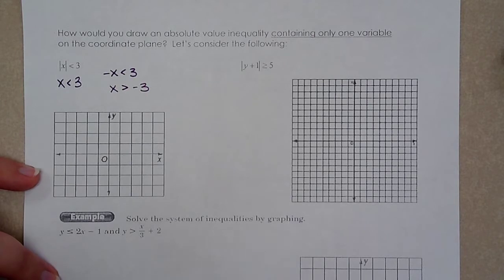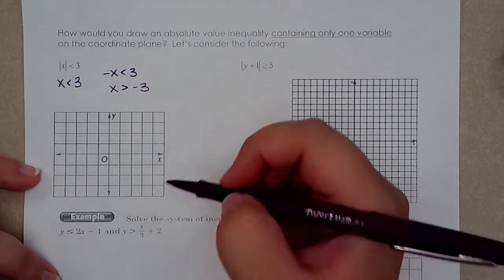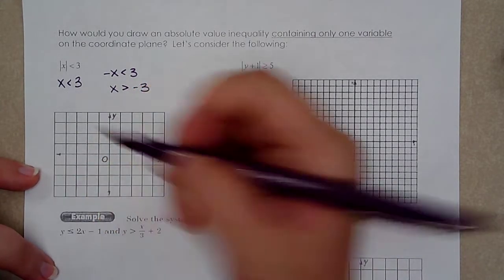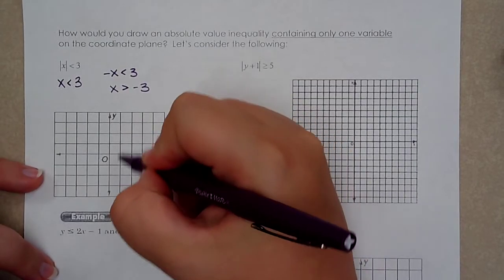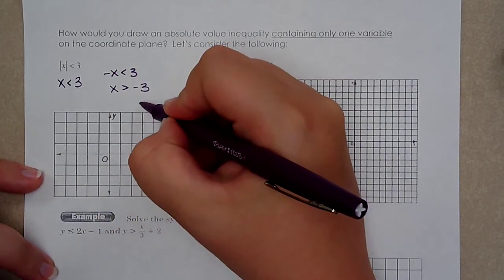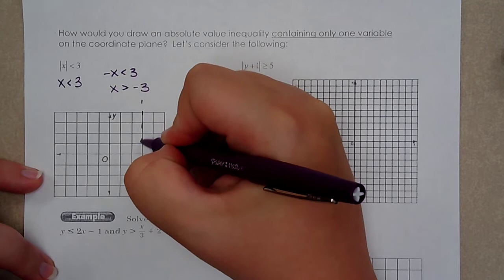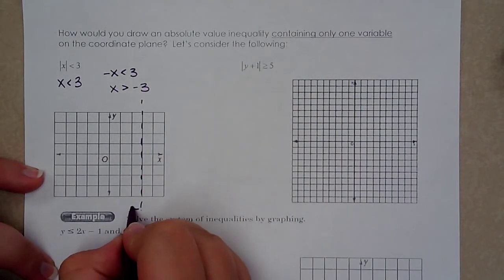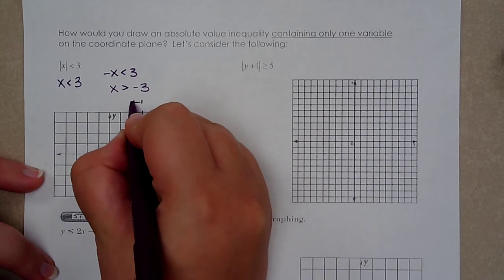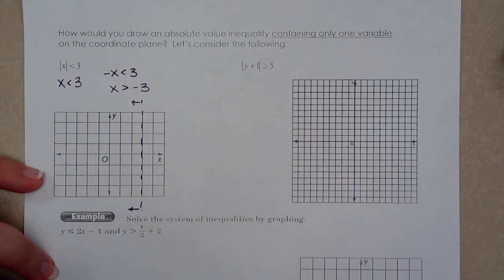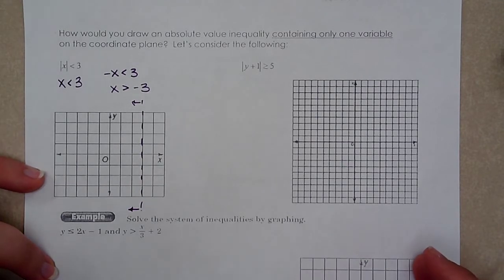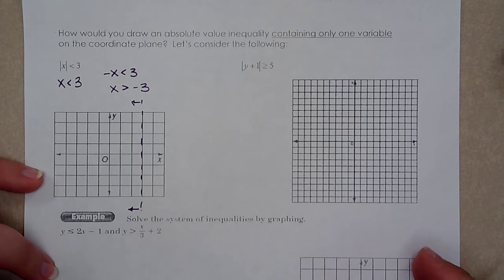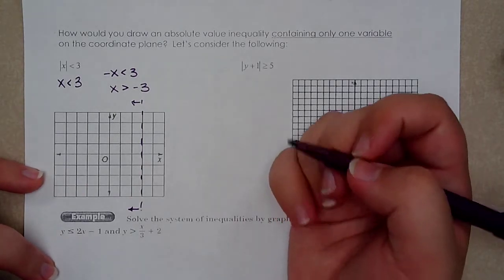Now we can graph these as if they were equal signs, equations. So x less than 3, that is going to be a dashed line at x equals 3. I put little arrows to indicate, instead of shading right away and seeing where the shading overlaps, I just do arrows. If you want to shade things in different colors and then see where they overlap and shade that area darker, that is totally okay too. This is just my preferred method.